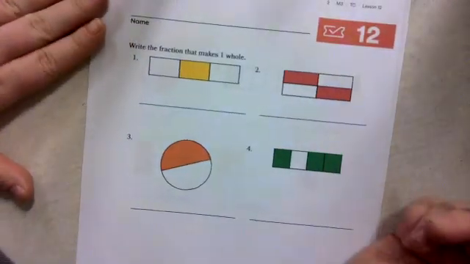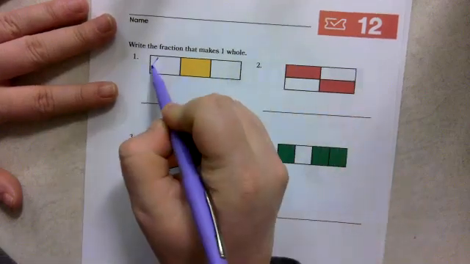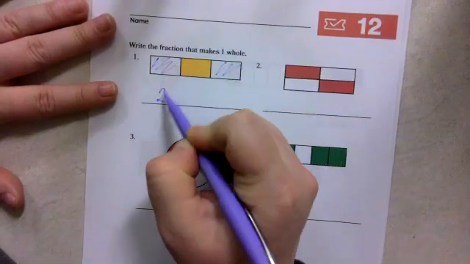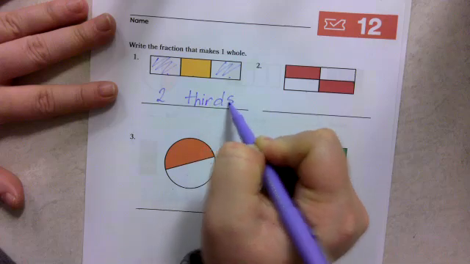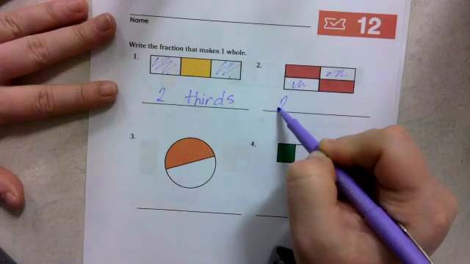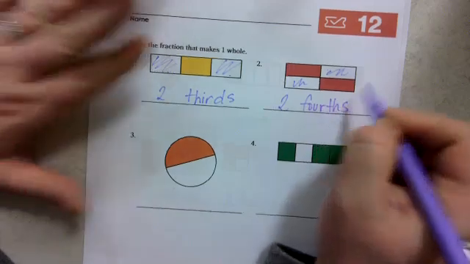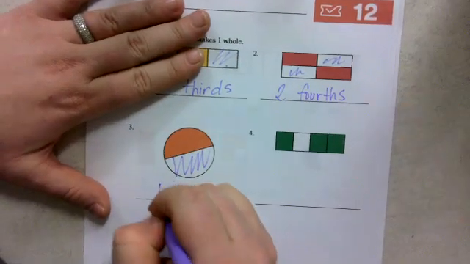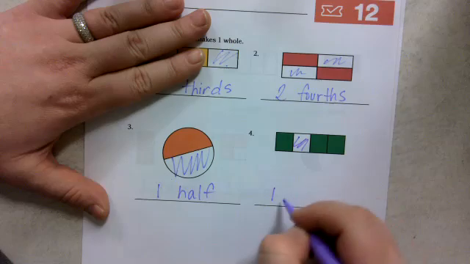At this last one here, they just need to write the fraction that makes one whole. So how many would I shade? I would shade 2 out of how many altogether? 3/3. Here I would need to shade 1, 2 more out of how many altogether? 4, so fourths. One more would be 1/2. And last one, I would need to shade 1 out of 4 parts, 1/4.